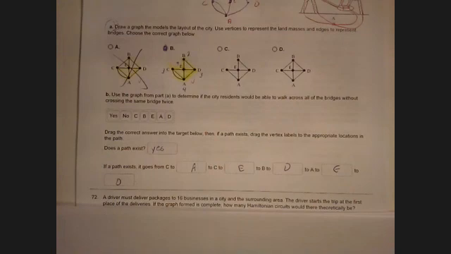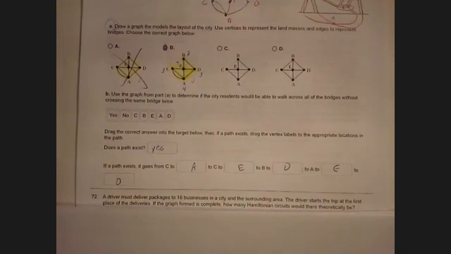You might have to redo that, but there we go. So if you get part A right, this second part is pretty straightforward. All right, we'll stop the video on that one.